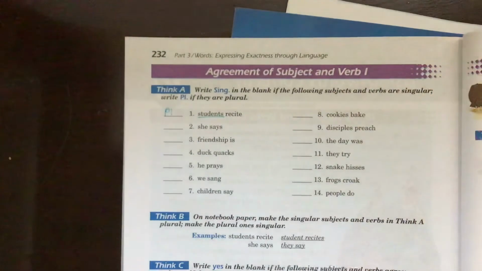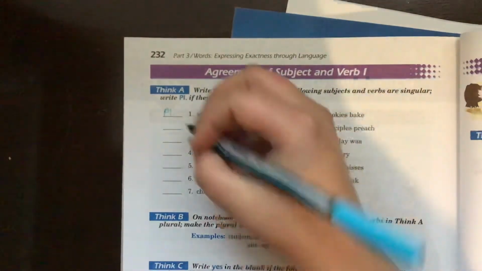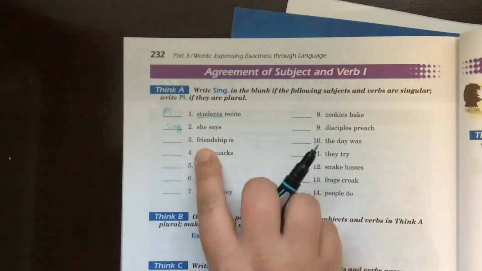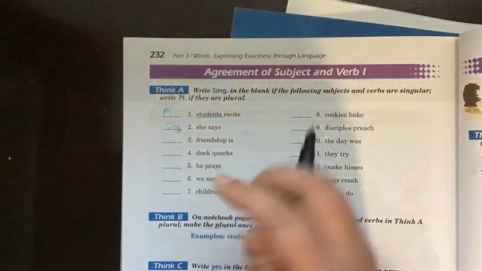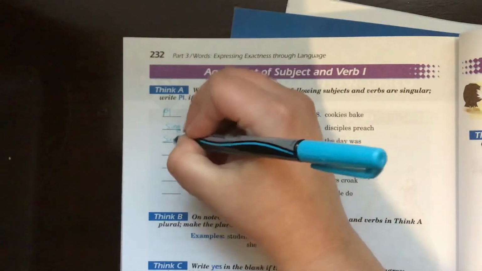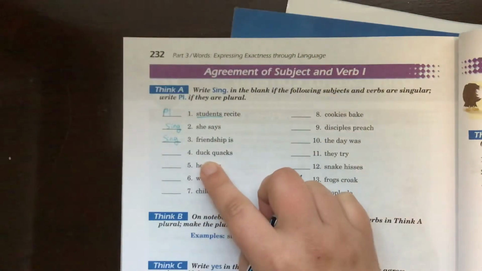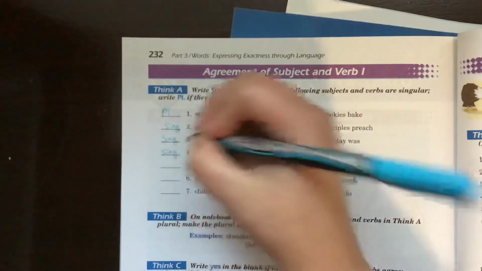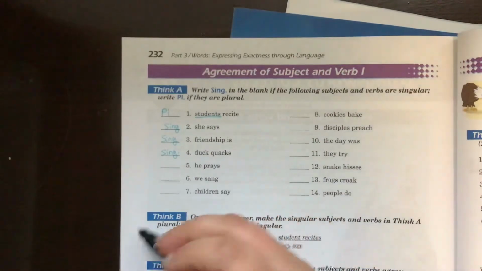PL for plural. She, is that one she or multiple she's? It's just one, so we write singular. Friendship, is there an S on the end of it? Is it more than one friendships? Nope, so therefore it's singular. And duck, is duck more than one duck or is it just one duck? If it's just one, it is singular. Nice and straightforward. This one we can skip right over if you want to. You can try it if you want, but you don't have to.